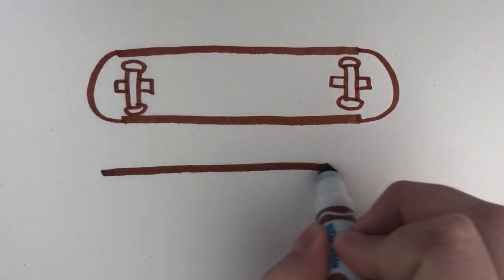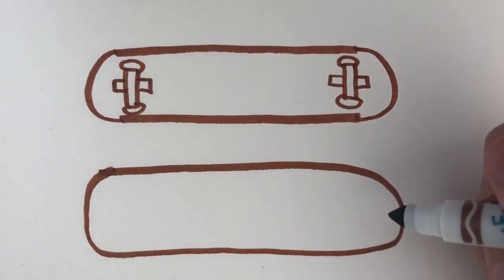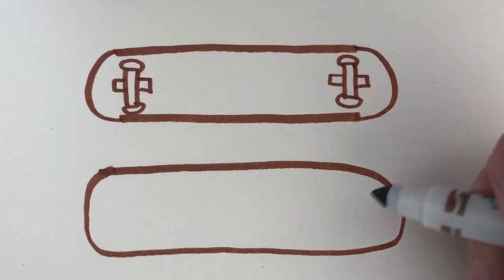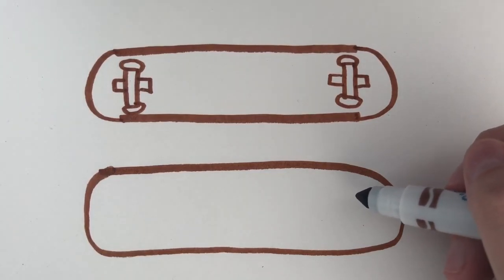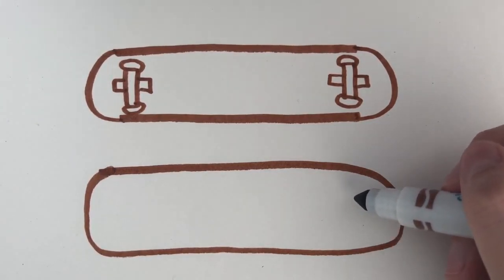And now, what if I want to make it a little bit more realistic? I can use my iPad to do that same thing. I'm going to draw the same shape of a skateboard. Now, this is a little bit different.